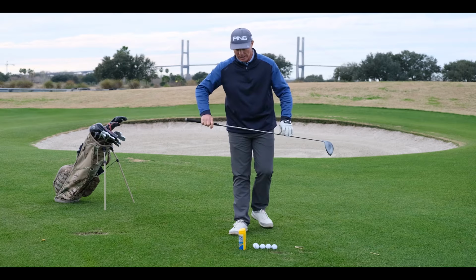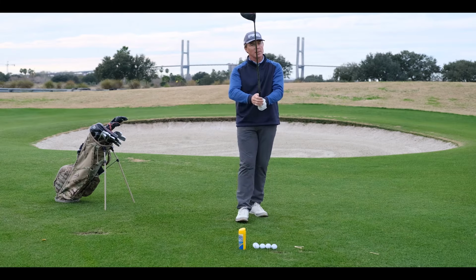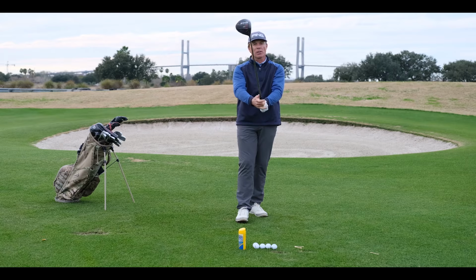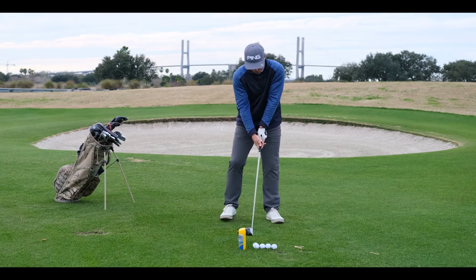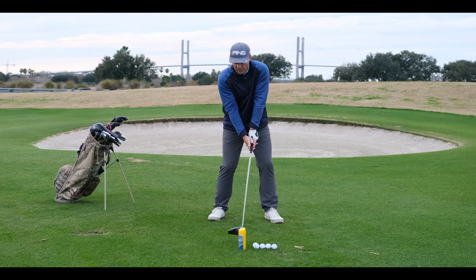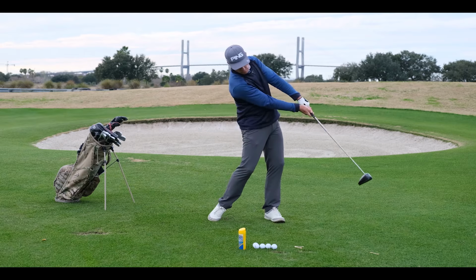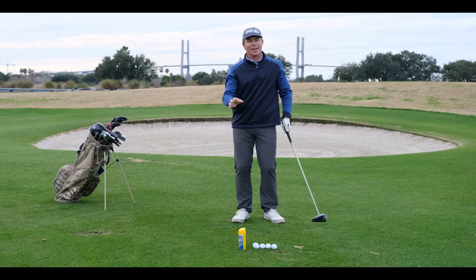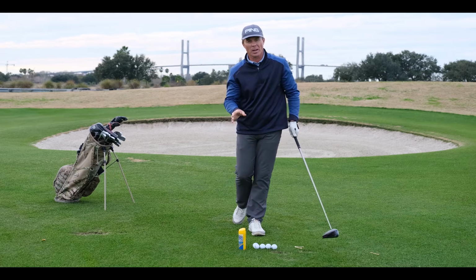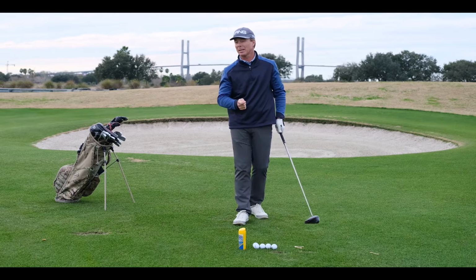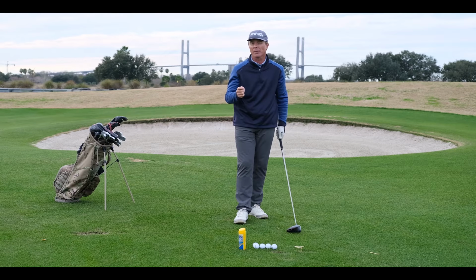Okay, firstly, I do want to say this. A lot of golfers that I encounter are under the false impression that I can control the club face better if I hold on. That could not be further from the truth. That is not going to increase your ability to control the club face angle.